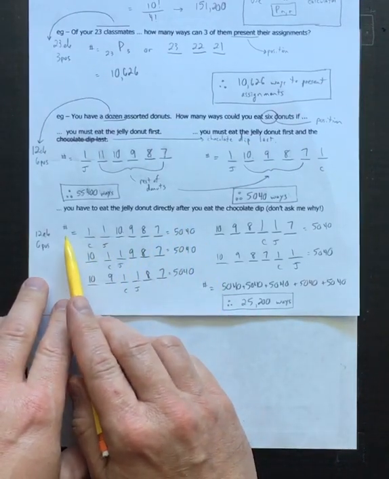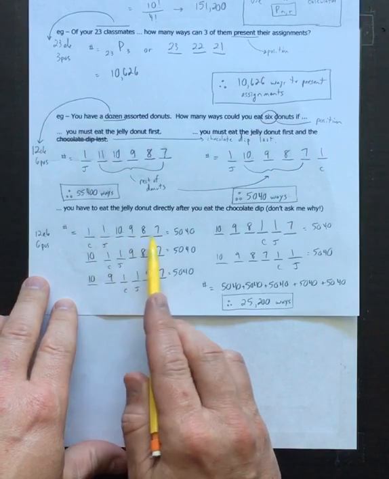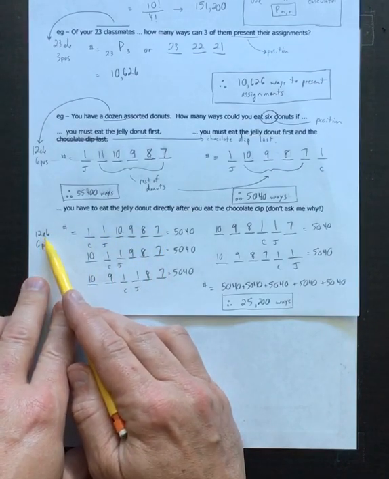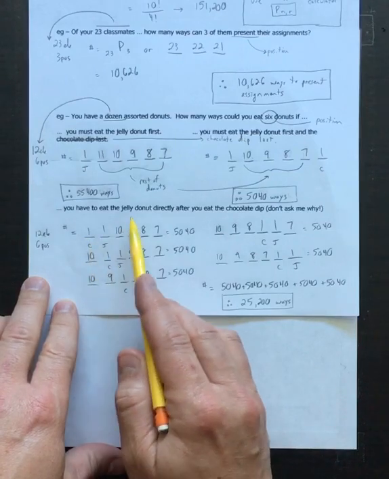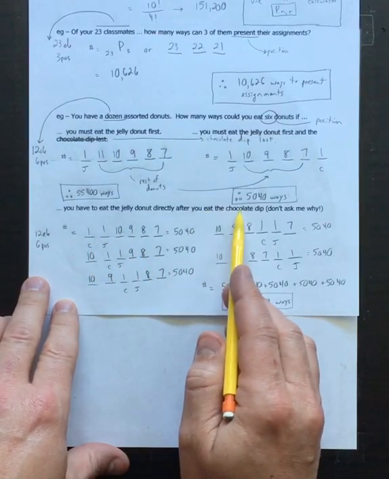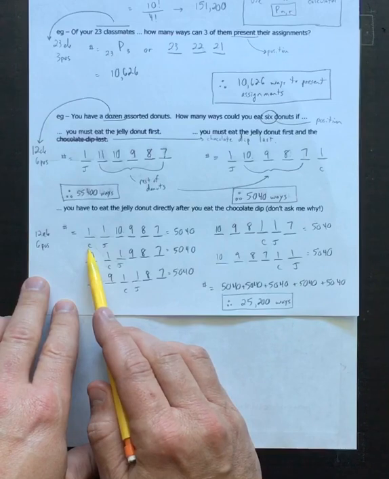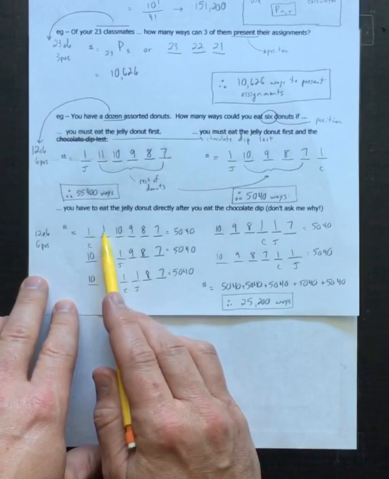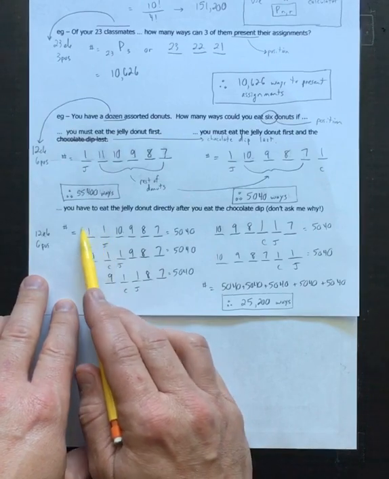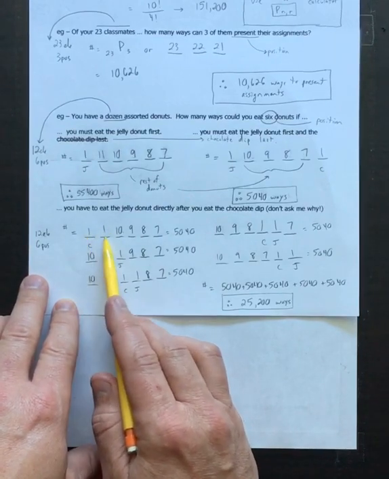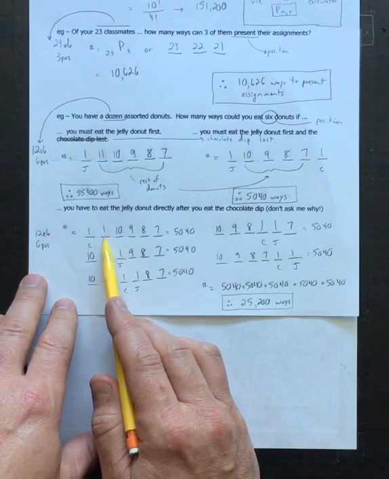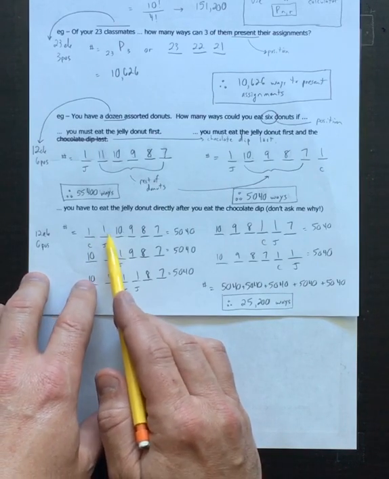So here again, I've got 6 positions, 1, 2, 3, 4, 5, 6. We've got 12 elements. I have to have the chocolate dip and the jelly donut right afterwards. So C for chocolate dip, J for jelly donut, 1 and 1, because those are the positions in which they have to be in. And of course, I start in this particular position. I know that they can be in other positions. You don't have to eat those 2 first, but this is the first case or the first scenario where it works.